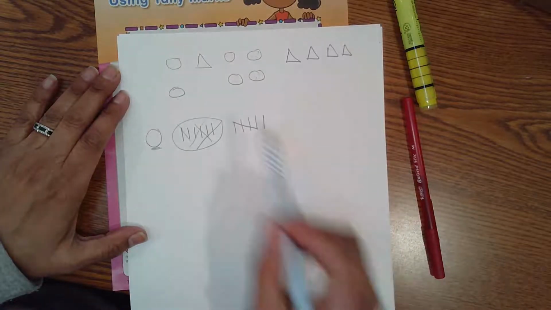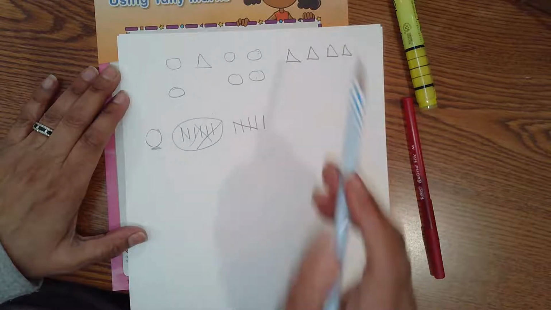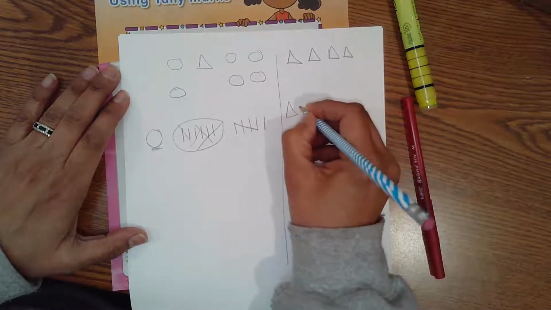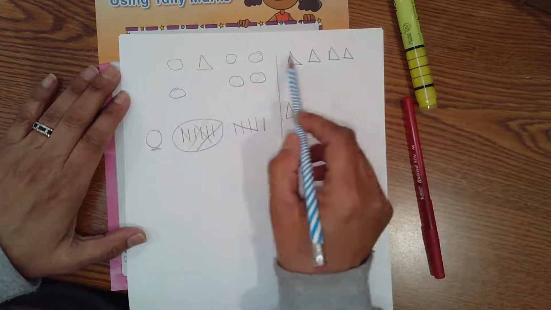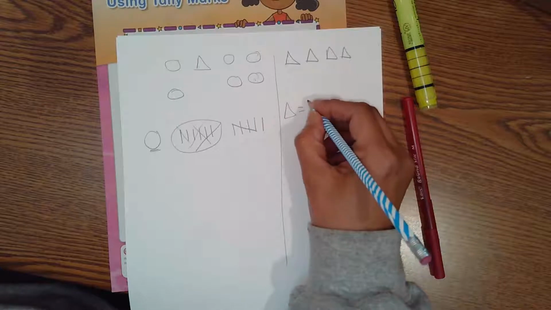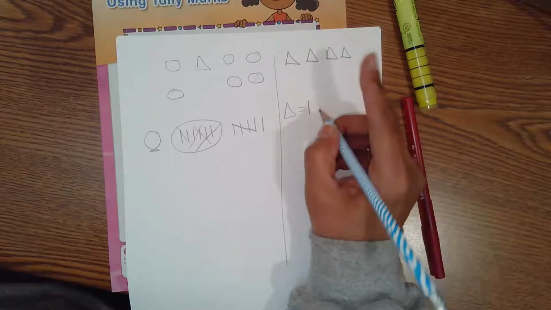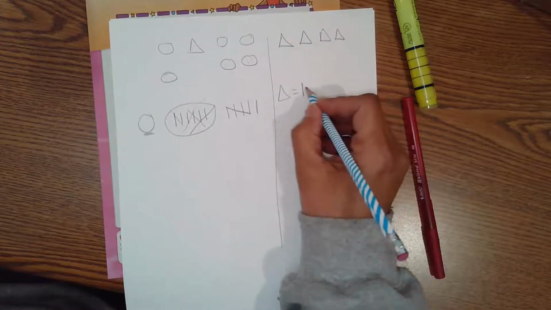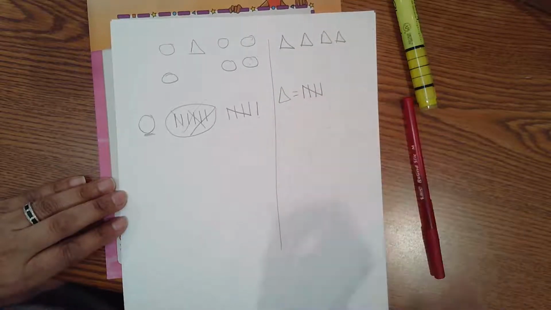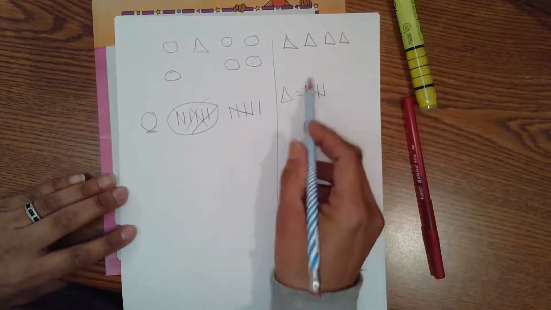Let's go for triangles. Now this is my triangle shape. I'm gonna say triangle. 1, 2, 3, 4, 5. As we said, each tally mark stands for one triangle. So 1, 2, 3, 4, and then this is the fifth. So when I count, I'm gonna say 5.